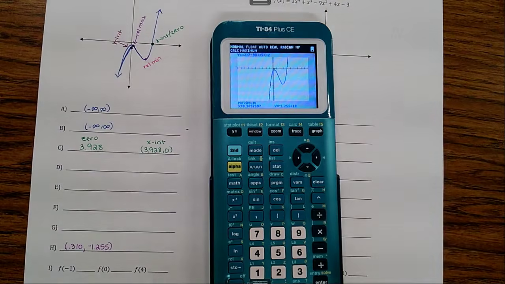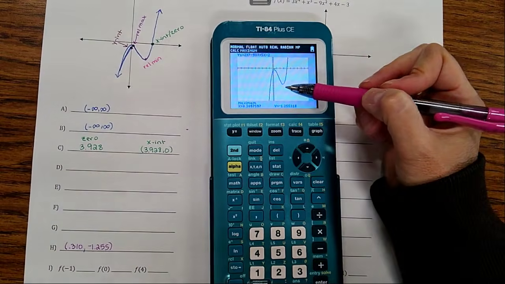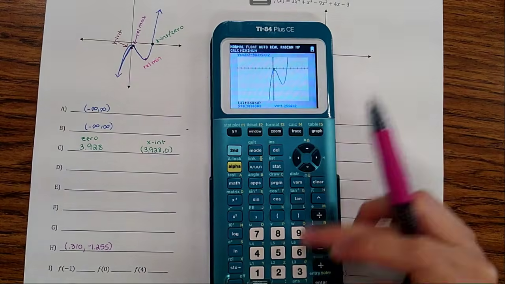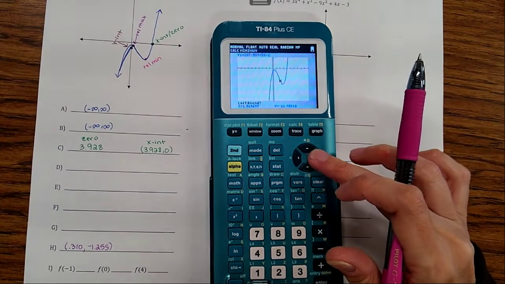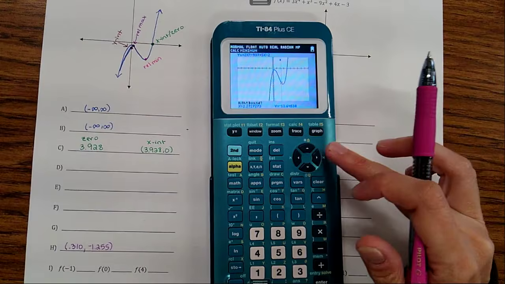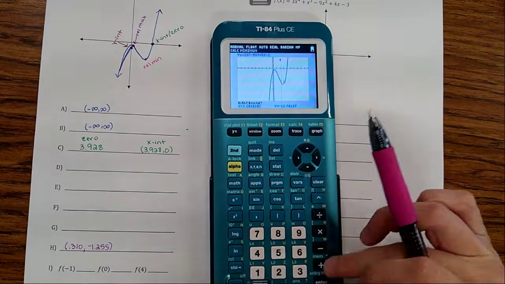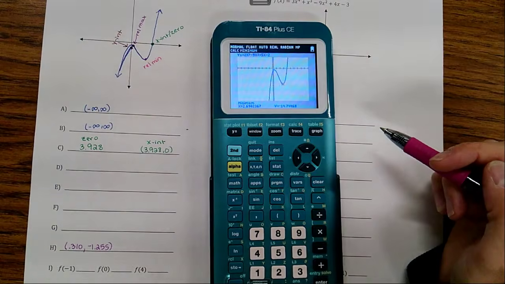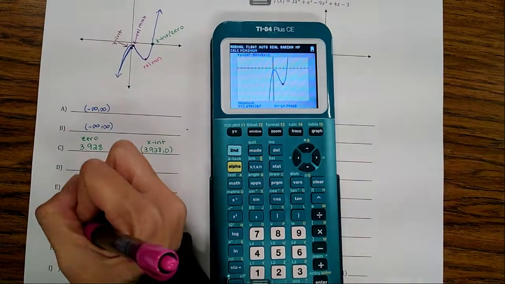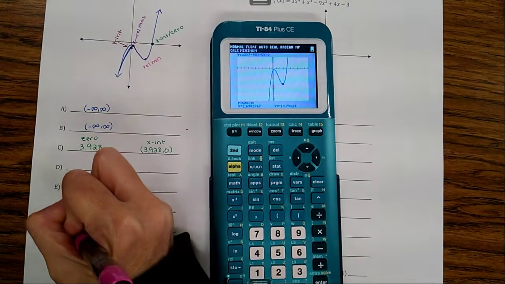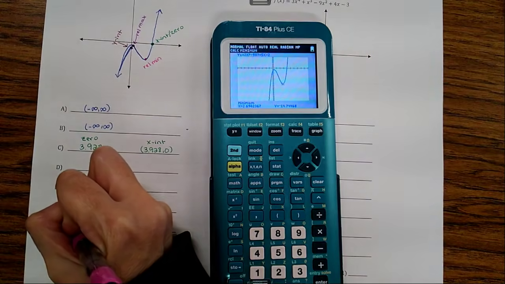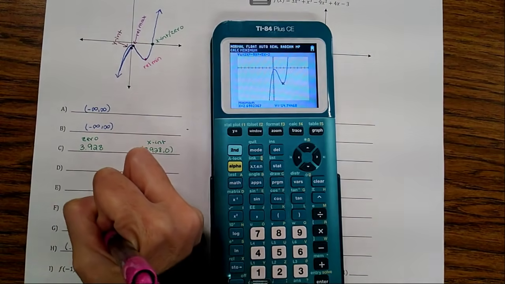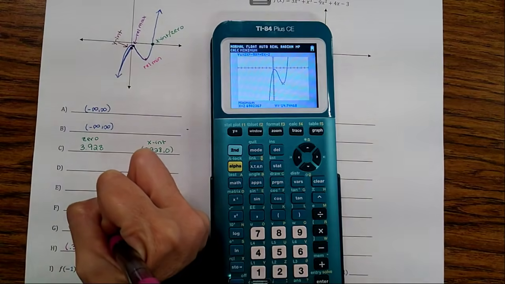And then we can do the same thing. We can find the relative minimum. Back to second trace. Minimum is number 3. Go to the left of the minimum, hit enter. Go over to the right of the minimum, hit enter, and then hit enter again. So the minimum is at 2.690, negative 14.745.